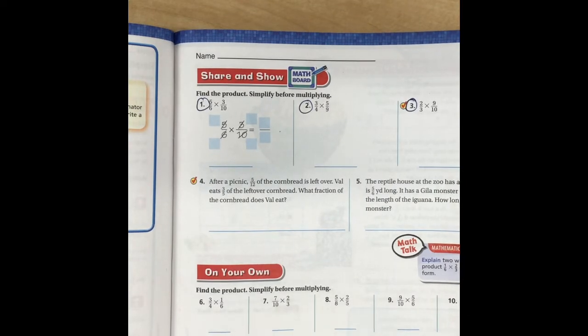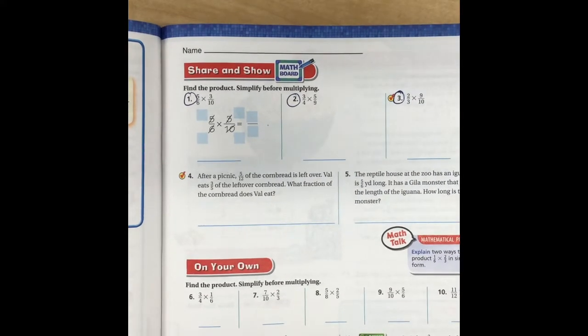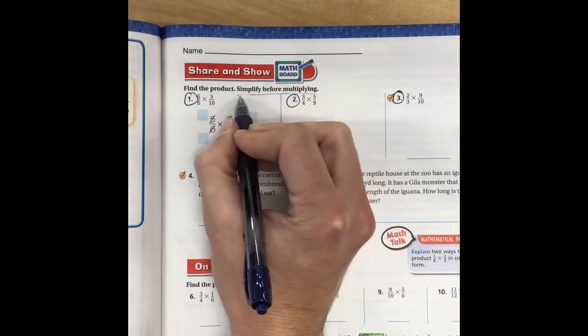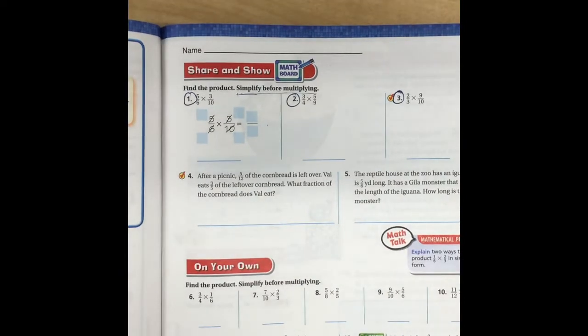Okay, welcome back to our video here. We are going to do 5/6 times 3/10 first. So it does ask us to simplify before multiplying. You can do either way. It doesn't matter as long as you are able to get the right answer. However, I do, like I said, suggest that you simplify at the beginning.